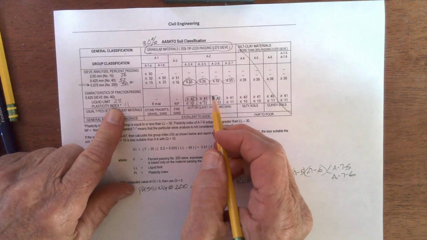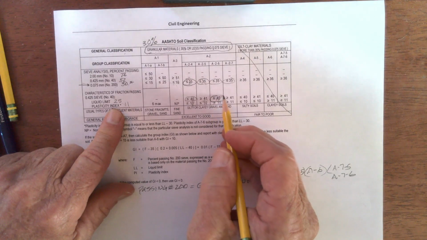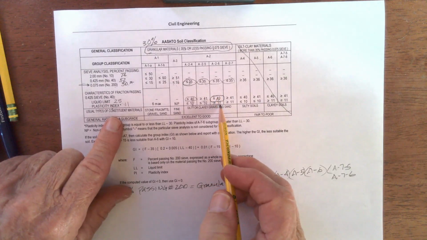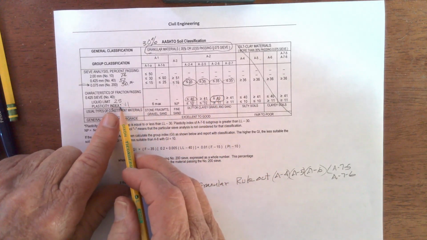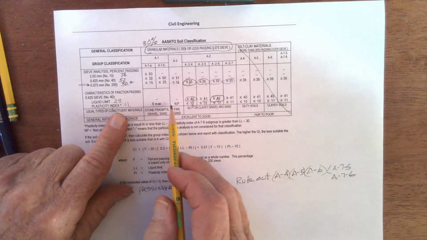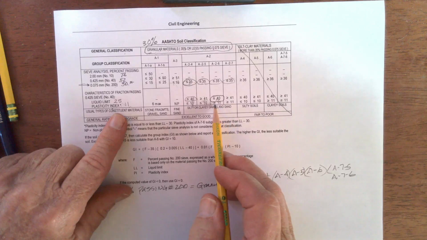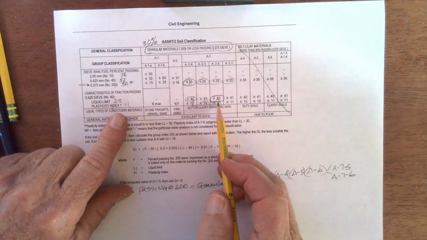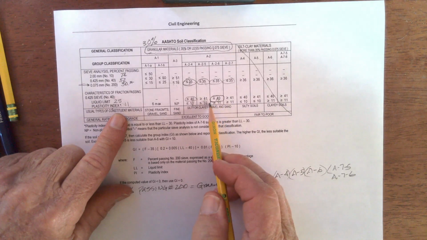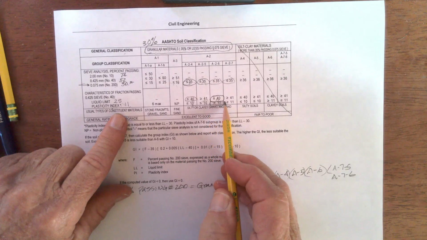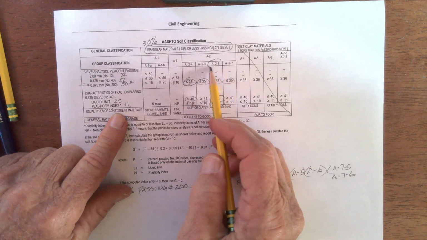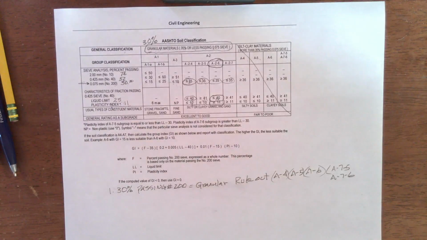It is. So we satisfied that parameter. Now we have one more to go. So let's go back to the plasticity index of 11, and let's go all the way across. Is 11 greater than or equal to 11? It sure is. So we satisfied that parameter. So look, we got that, we got that, we got that. Our soil is A2-6. So there we go.